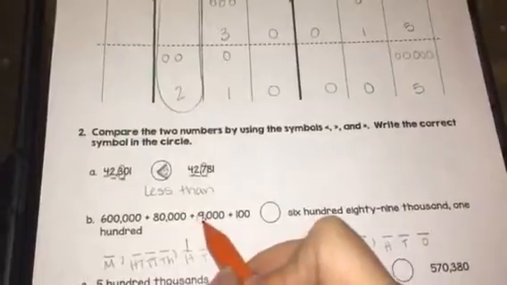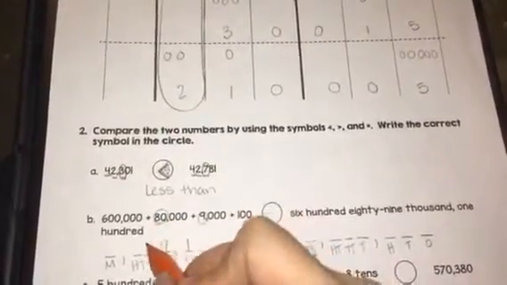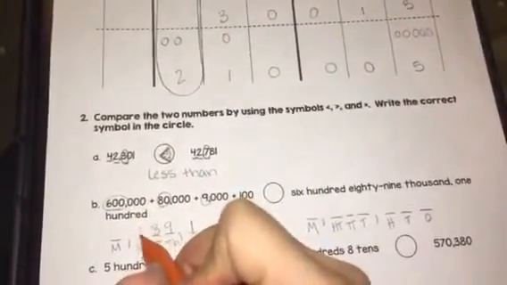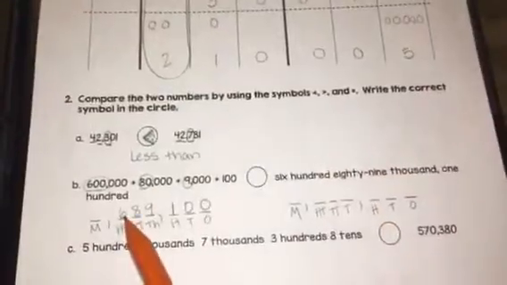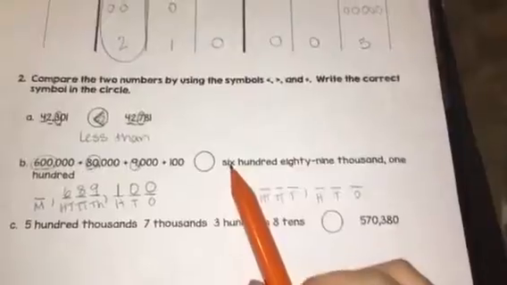Alright, so it says I have 100. So in the hundreds, I'm going to write 1. It says we have 9,000. So in my thousands, I'm going to write a 9. It says we have 80,000. So in my 10,000s, I'm going to write an 8. And then it says we have 600,000. So in my 100,000s, I'm going to write a 6. Remember, anywhere else that we did not put a digit, we're going to write a 0. So this is 689,100.